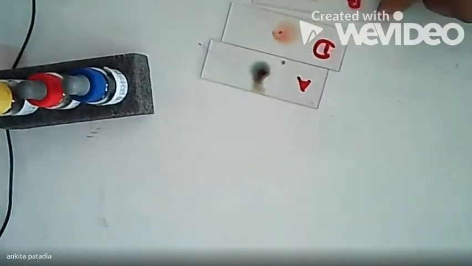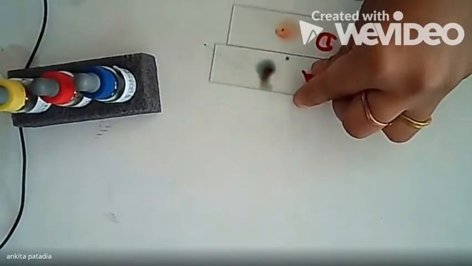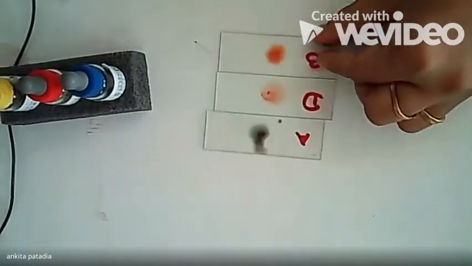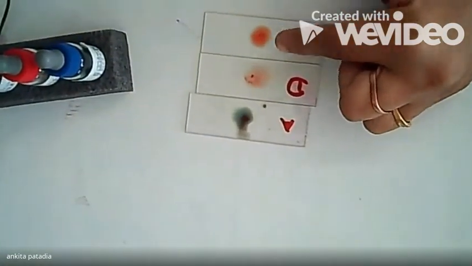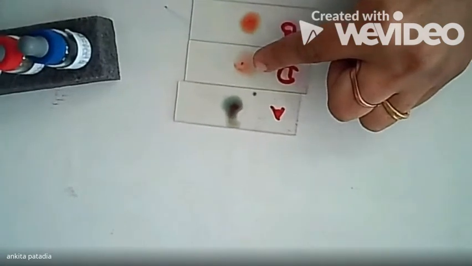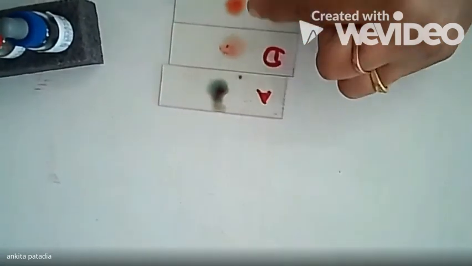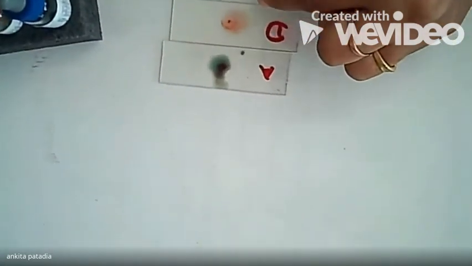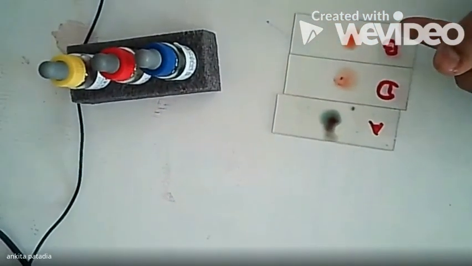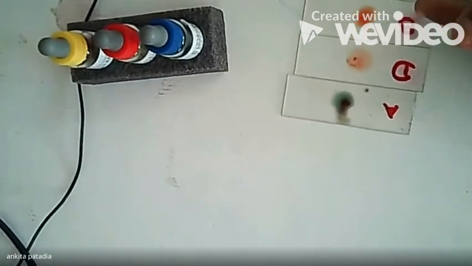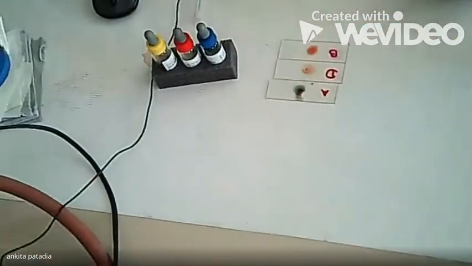See, you can now visualize the clumps. B is showing the clumps, D is also showing the clumps, and A is not having any clumps. You can see that fluffy clumps are there in B. So we can say that the test sample has blood group B positive.